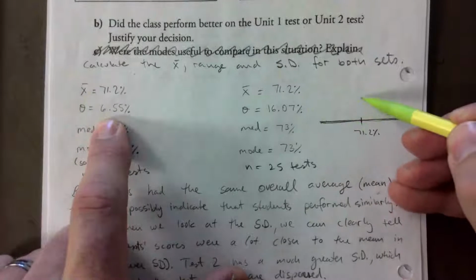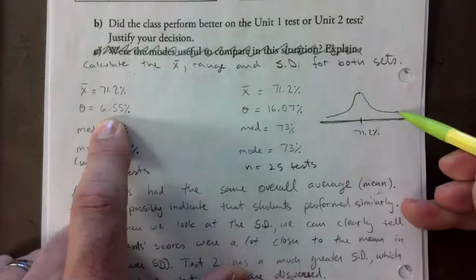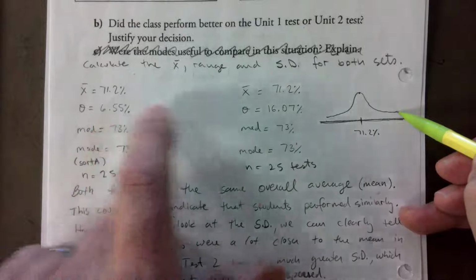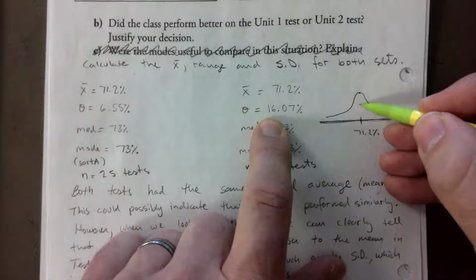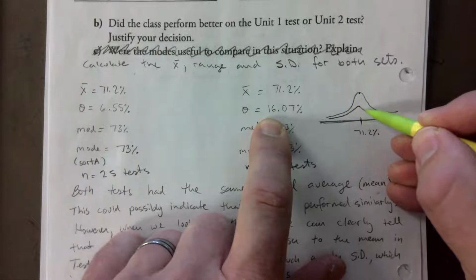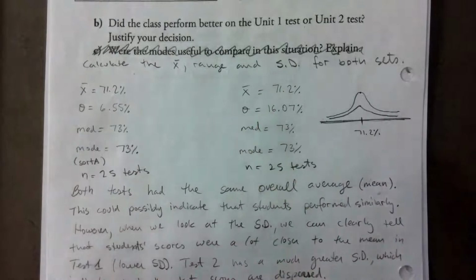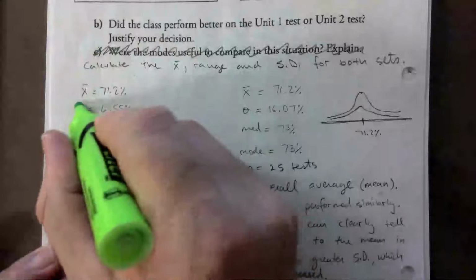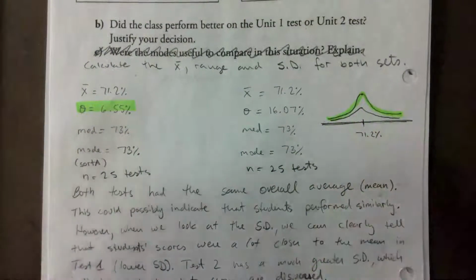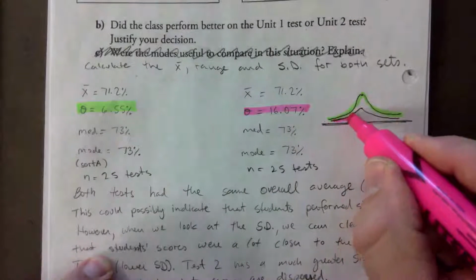So I always start here, and then I go down like that. Whereas for the second class, you'd be lower somewhere here, and then it just goes flat like that. What color should I use? I'm going to use green for that one, and pink for this one.